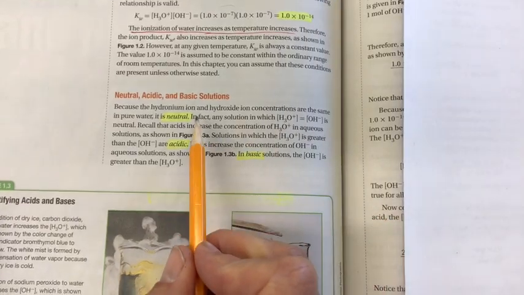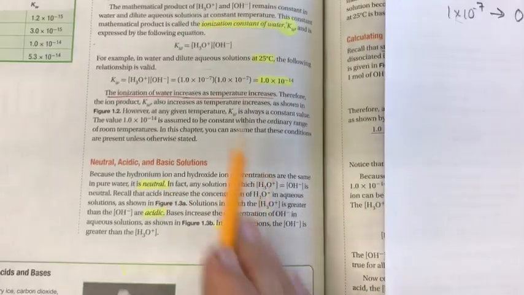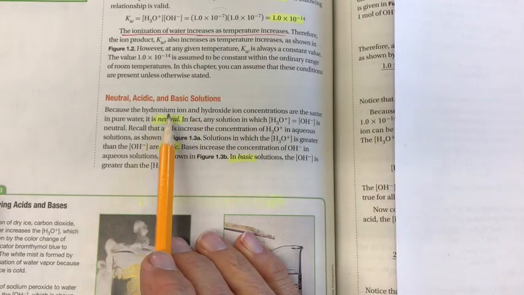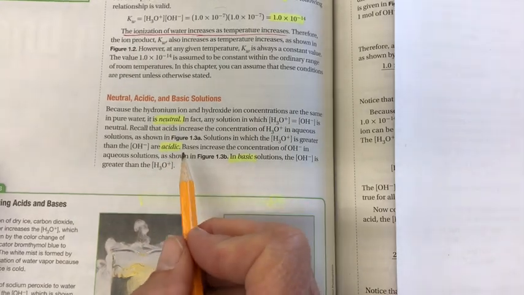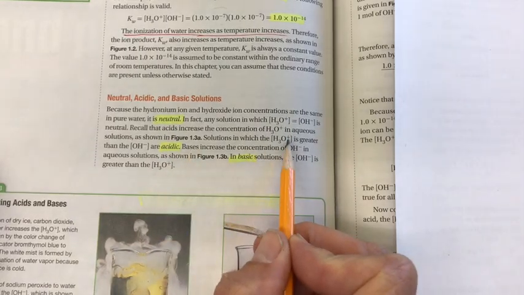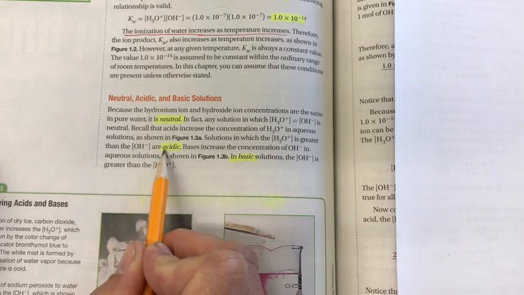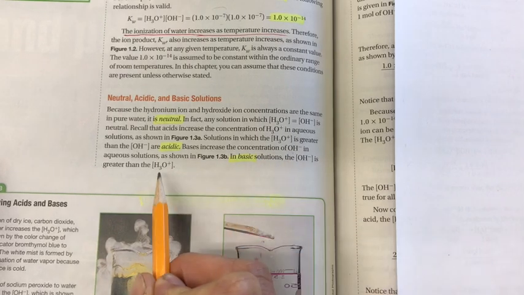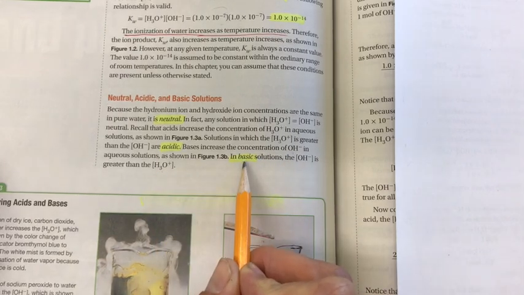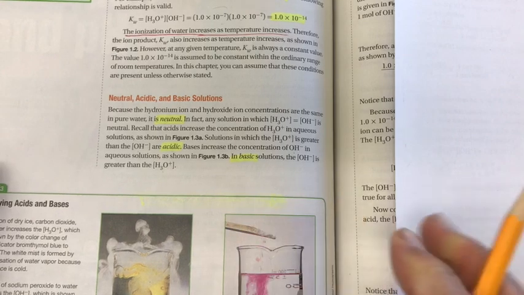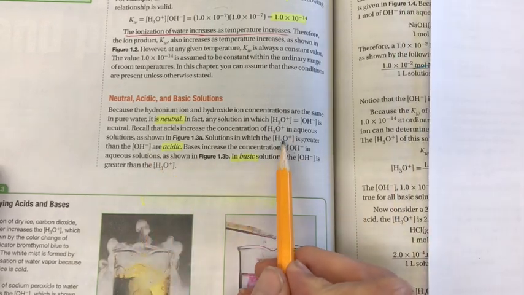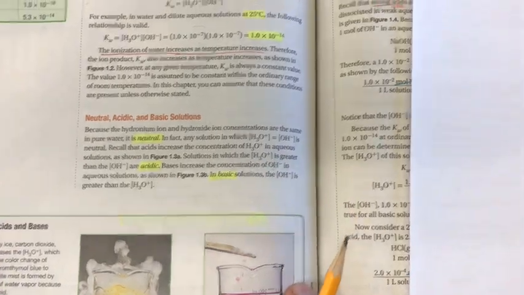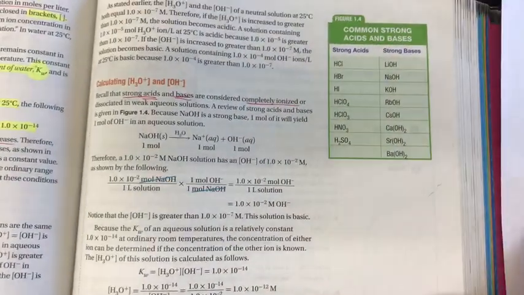Now, if we have equal concentrations of both, like as we do up here, then we're going to call that neutral. However, if, as we learned with Arrhenius acids, we have more hydronium than hydroxide, we're going to say that it is acidic. If we have more hydroxide ion than hydronium ion, then we're going to say it is basic. So things that increase hydronium are acidic, and things that increase hydroxide are basic solutions. So now let's take a look at some of the math that goes along with this.